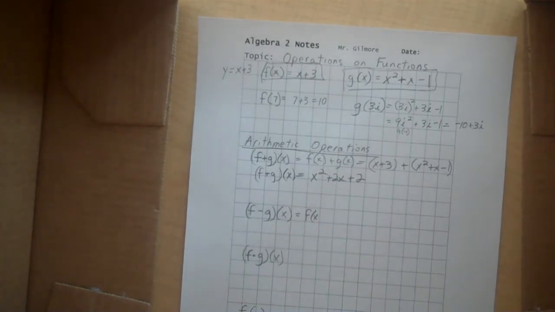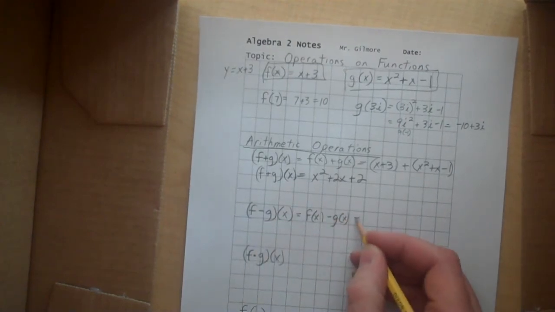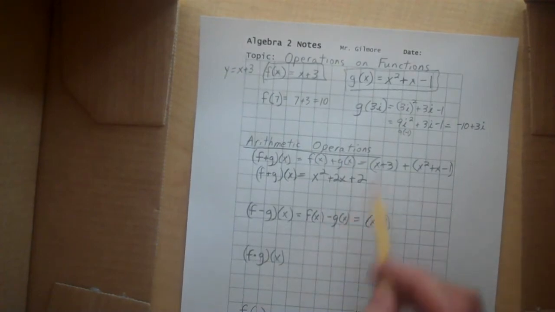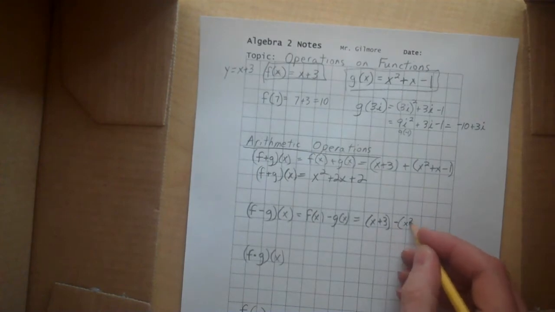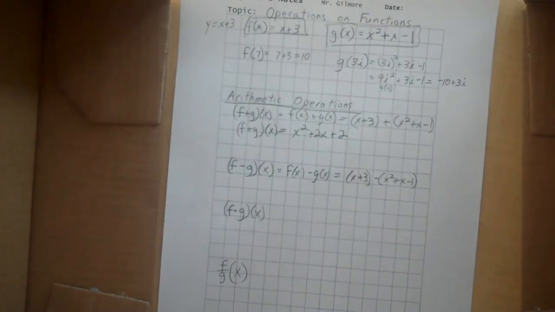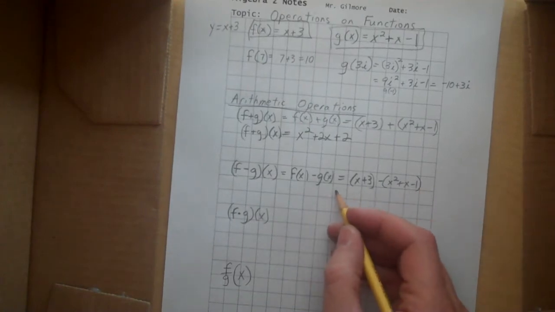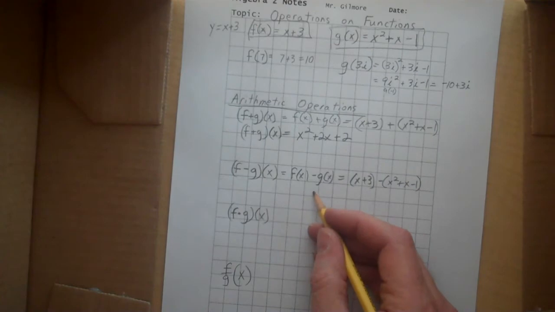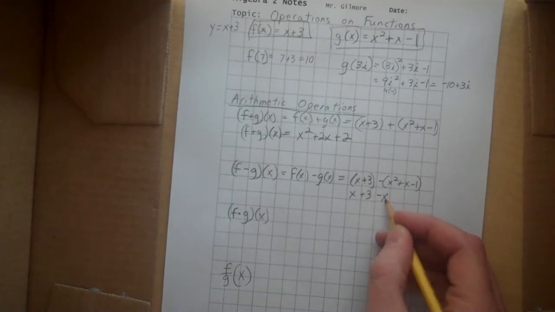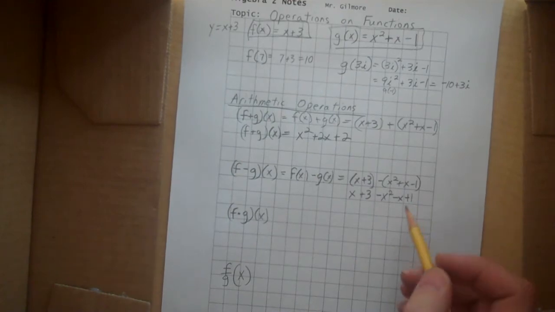f of x minus g of x is what f minus g of x is. We do the same thing. Well, f of x, again, is x plus 3. g of x is x squared plus x minus 1. That is equal to, let me get rid of parentheses first, x plus 3 minus x squared minus x minus 1 is plus 1.